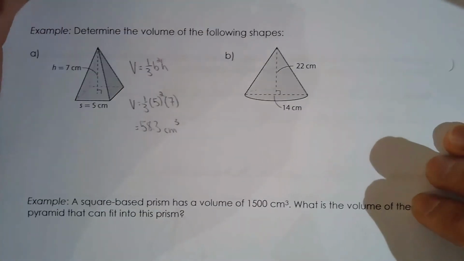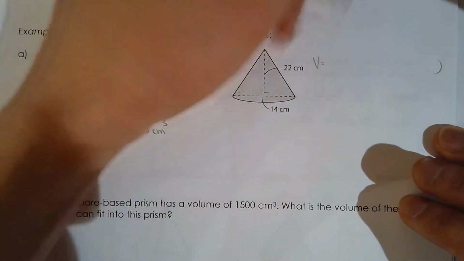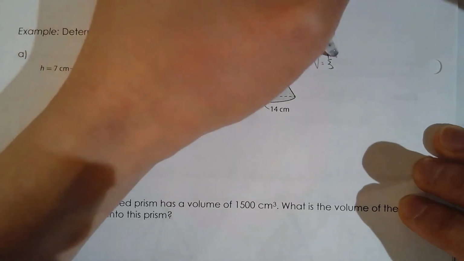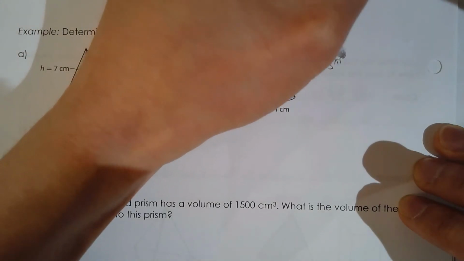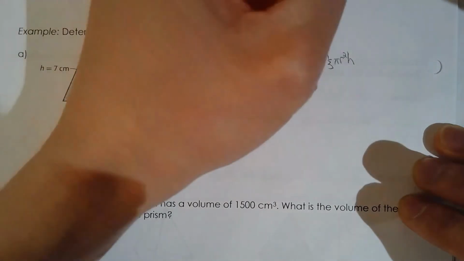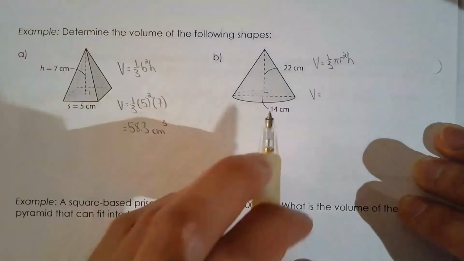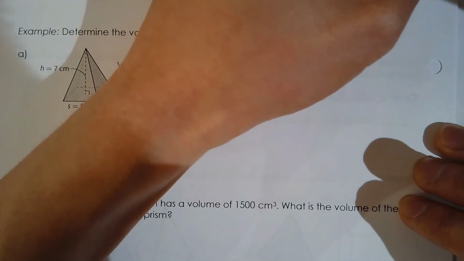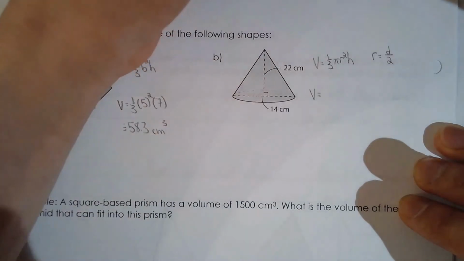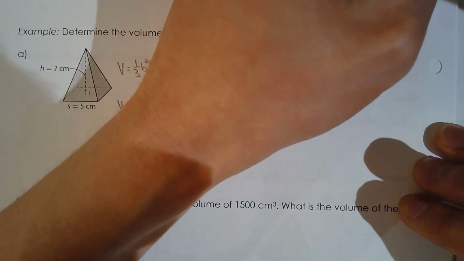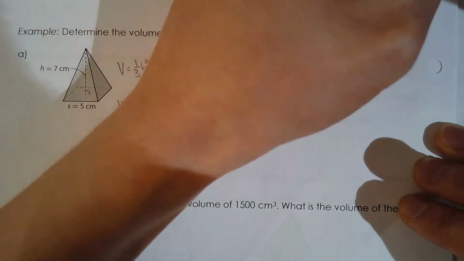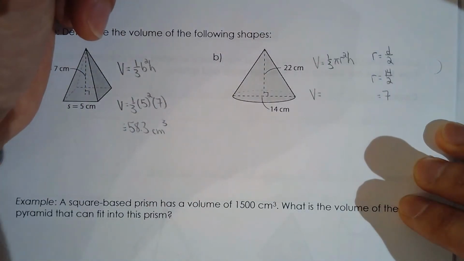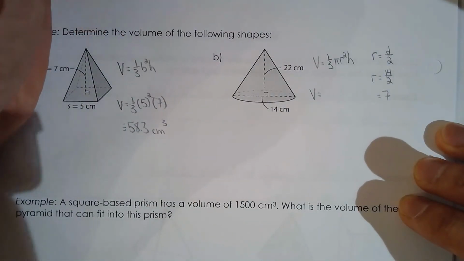For this one, let's just write down the formula. So this is the cone, 1/3 the volume of the related cylinder. So this would be pi r squared h. Ooh, wait a minute. I don't have the radius. I have the diameter. So let's do a quick calculation. The radius is equal to diameter divided by 2. So in this case, radius is 14/2, which is 7. Okay, please don't use the diameter to find the volume of a cone.